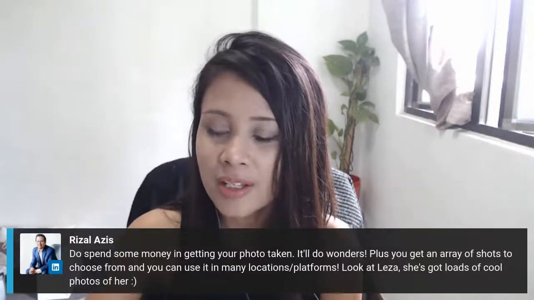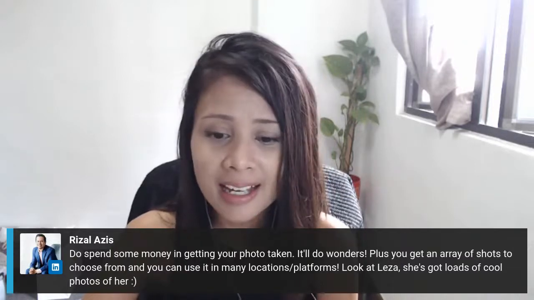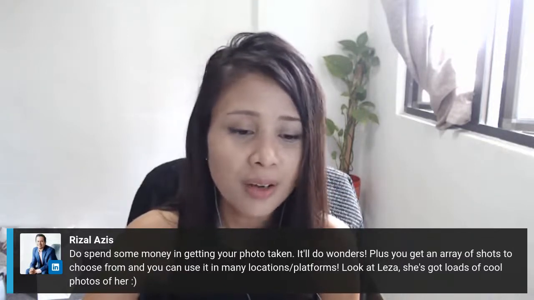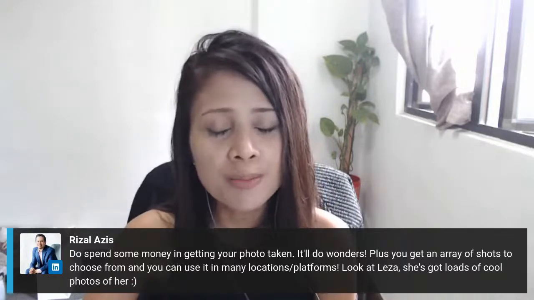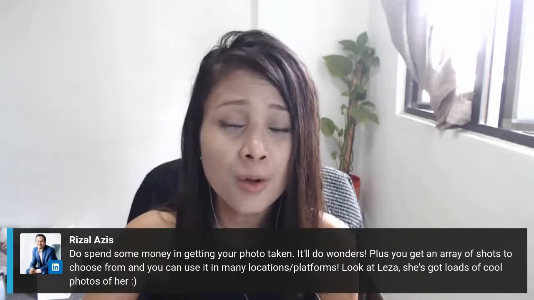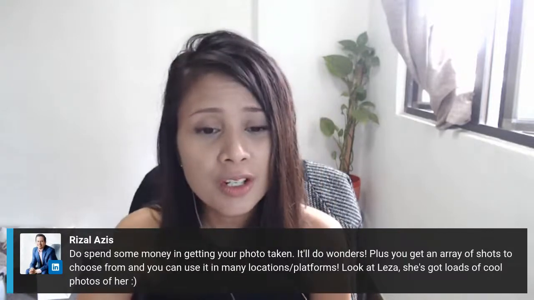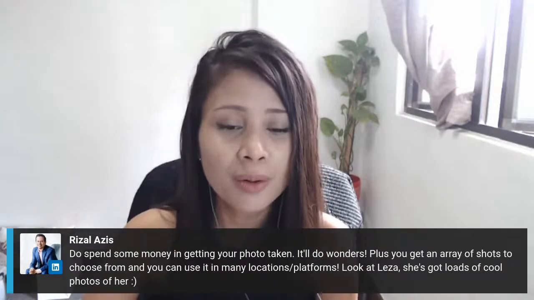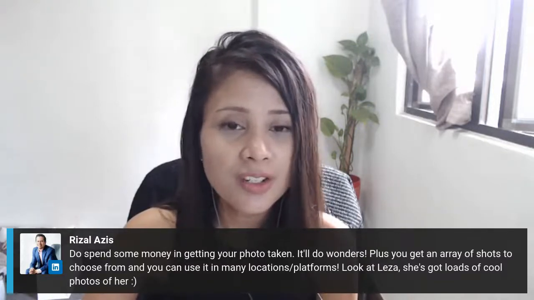Riza was talking about the profile picture. Thank you. Do spend some money getting your picture taken. It'll do wonders. Plus, you get an array of shots to choose from. Exactly. When you pay somebody to do your photo shoot, trust me, you're going to get more than one picture. It could be used in the future for your marketing purposes, for your brochures, especially if you represent your business and personal branding. You can use it in various locations and platforms.